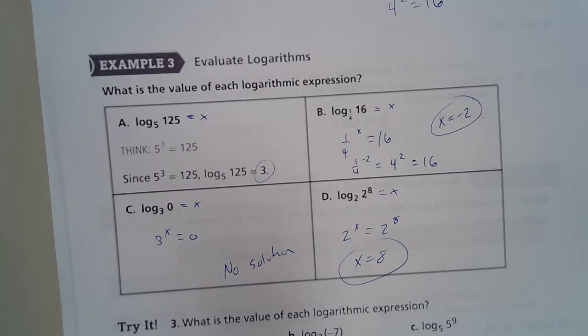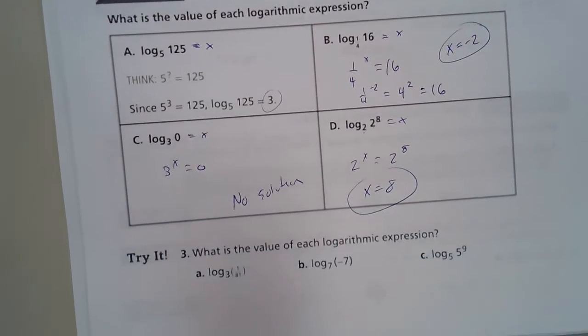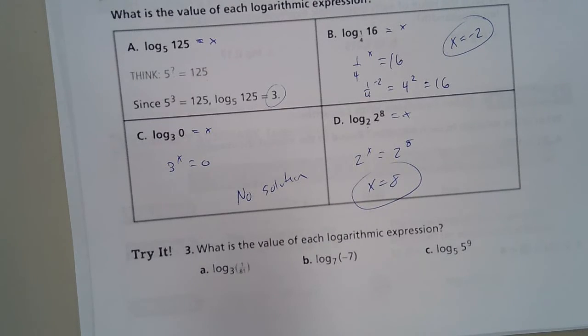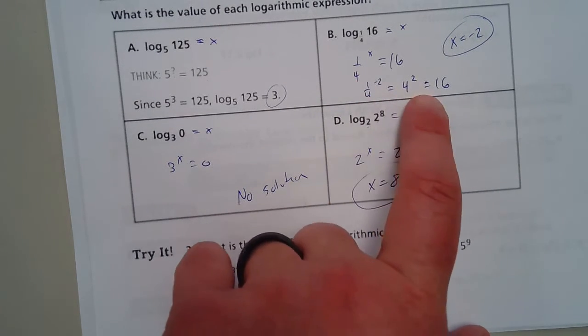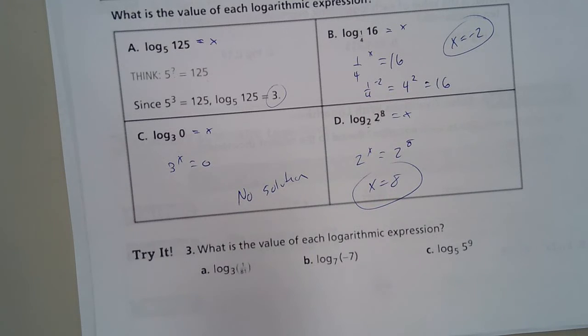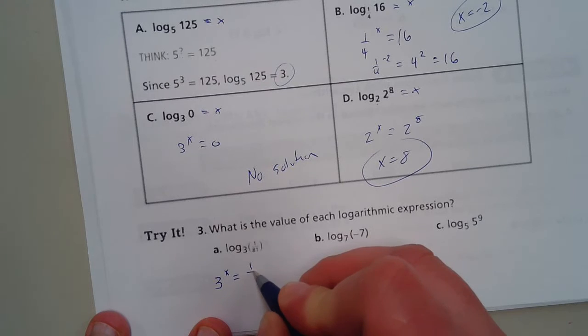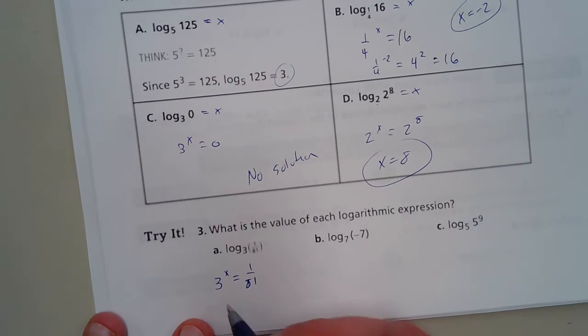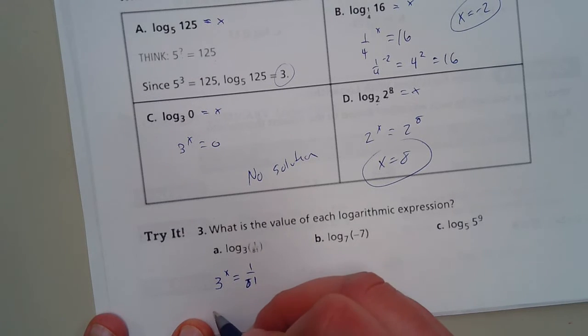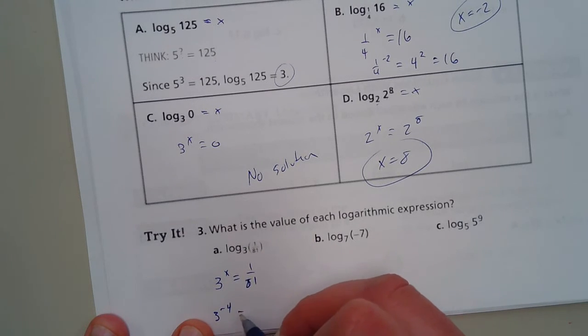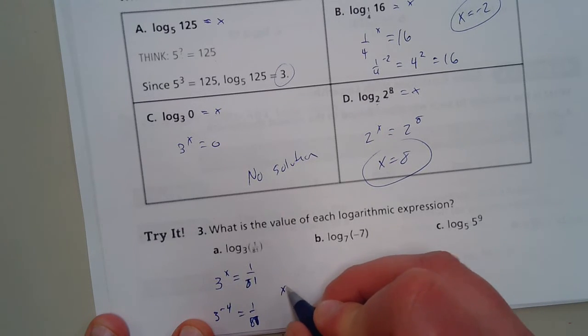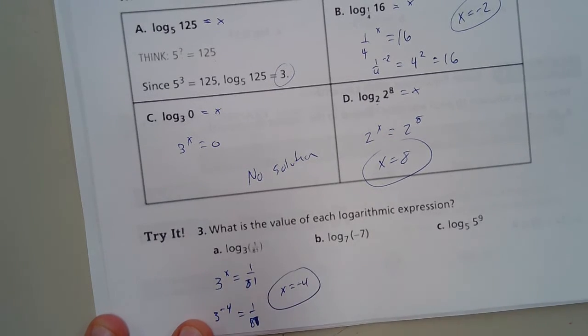All right, so these are using the rule and being able to mentally work out the problem. We're not doing any calculations yet. We're not using the calculator, other than if you need to use the power function to figure out what something would equal. That's fine with me, but we're not using the log function in the calculator yet. So here's another one. This is saying 3 to what power equals 1/81. So 3 to the 4th would give you 81. So 3 to the -4th is going to give you 1/81. So in this case, we'd have -4.